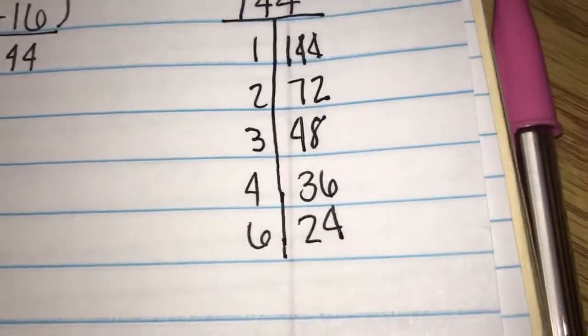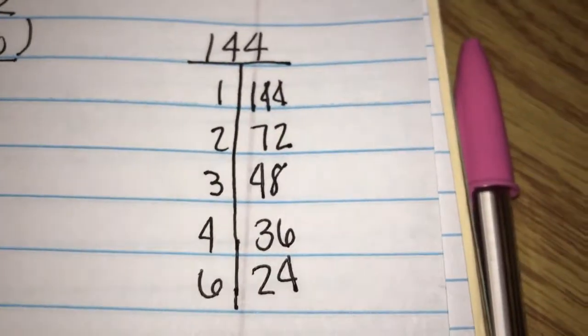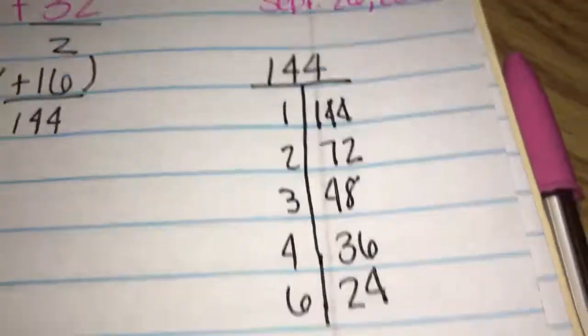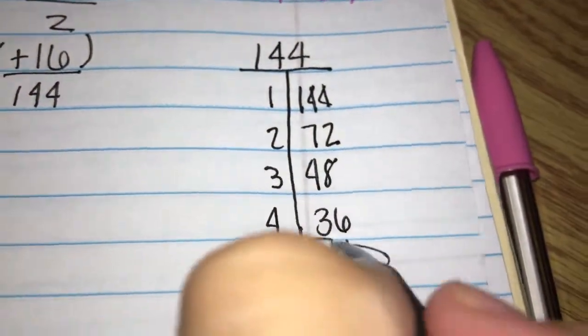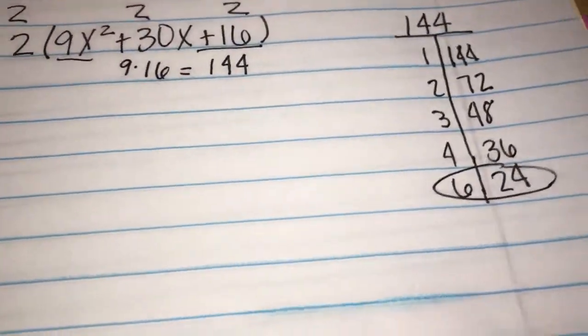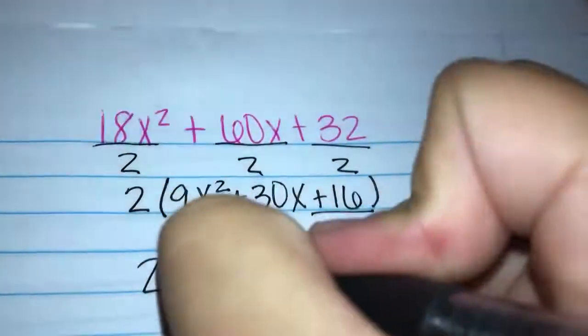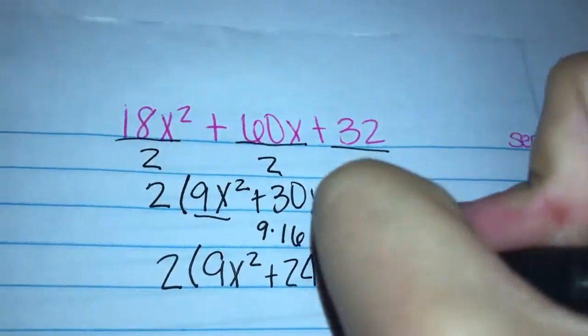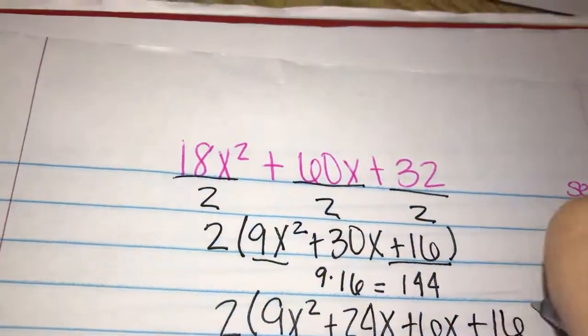Okay, so now we're going to see which one of these add up to give you 30. Okay, and we see that that is 6 and 24, so we're going to replace 30, the middle term, with those and put those into the equation. So 9x squared plus 24x plus 6x plus 16.